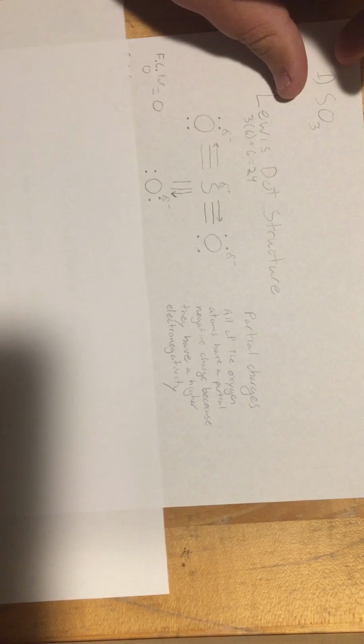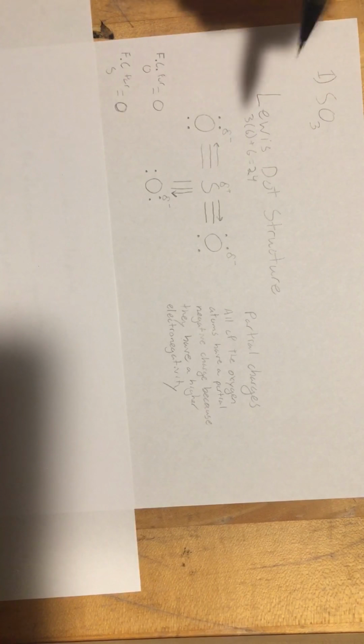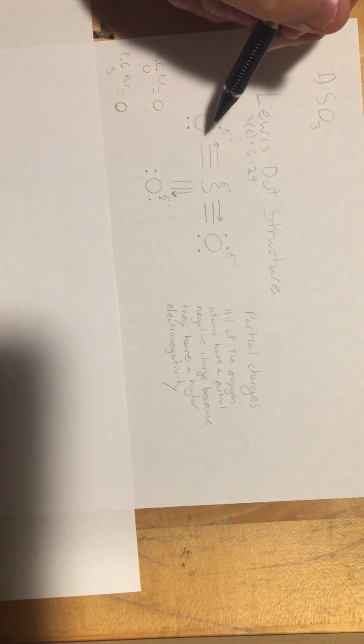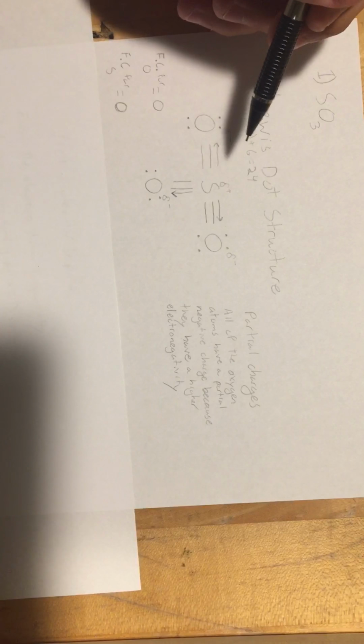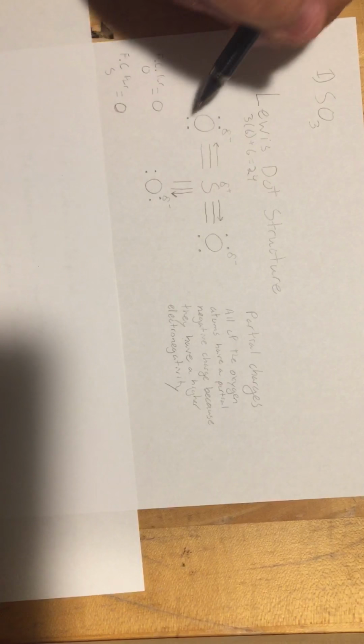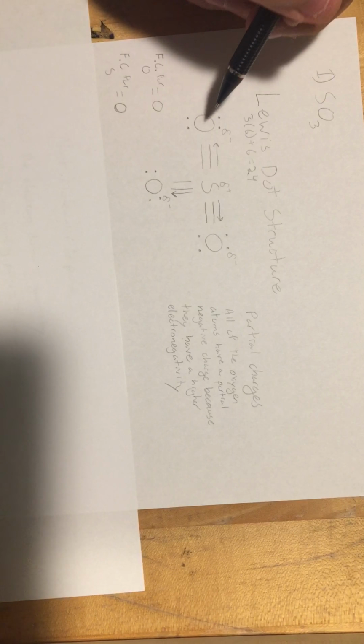So then from that you make your Lewis dot structure. So you put 3 oxygens on the outside and a sulfur in the middle. And then you form octets on each of the atoms.